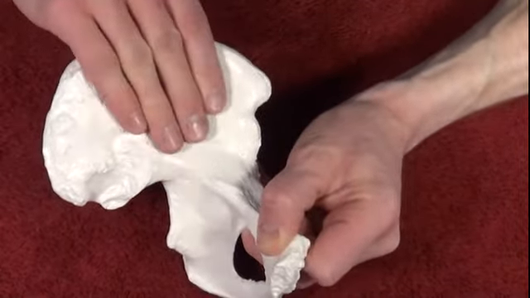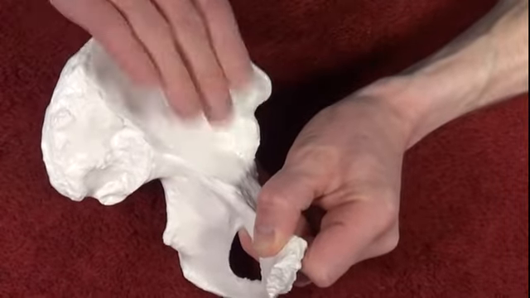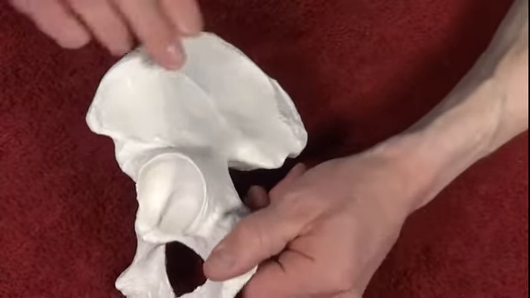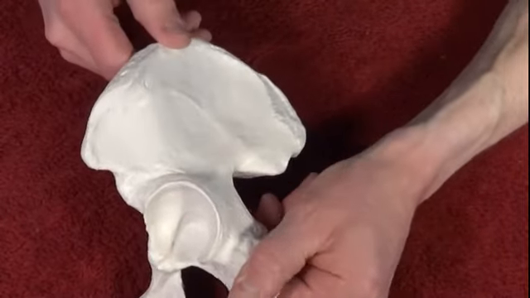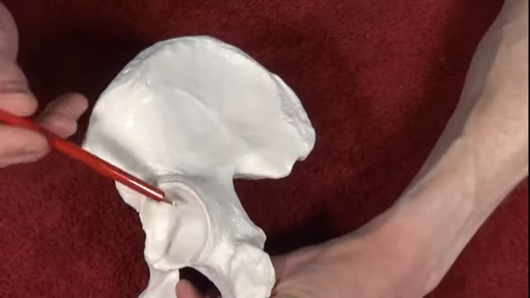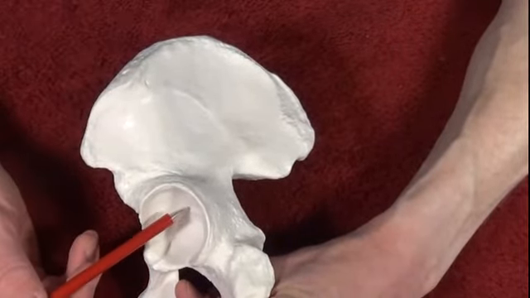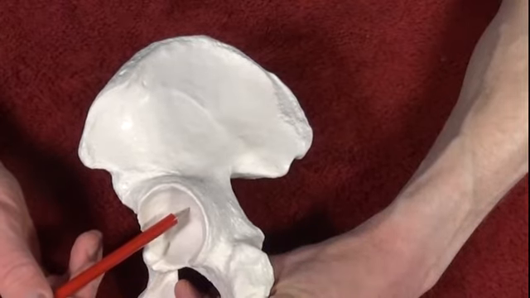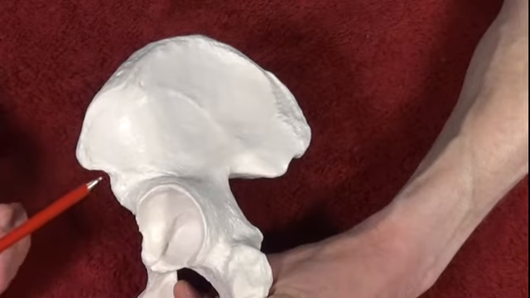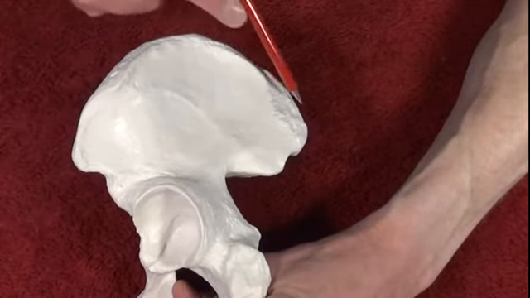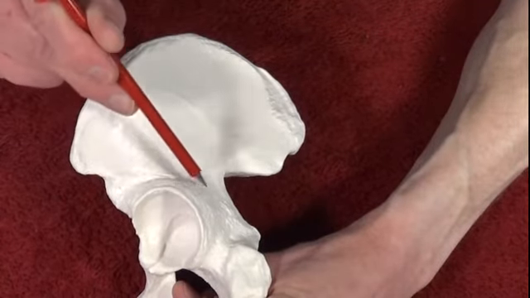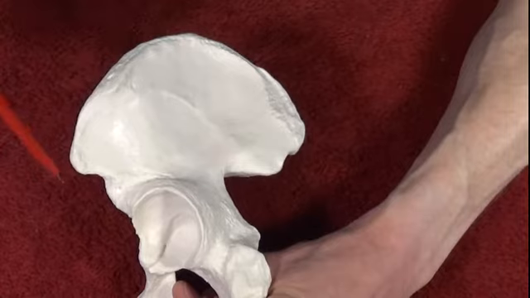So let me flip it so you can see the acetabulum, or that big socket, which I'll talk about in a minute. But basically from about here, the middle part of the joint, the acetabulum right there, from about that middle point, all of this, all the way around and back up into the middle. So all of that is ilium.